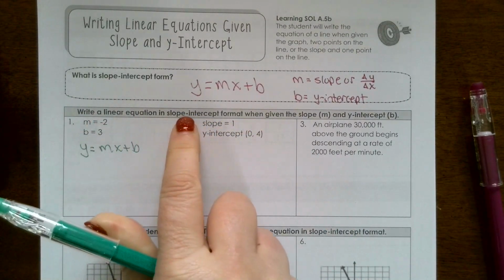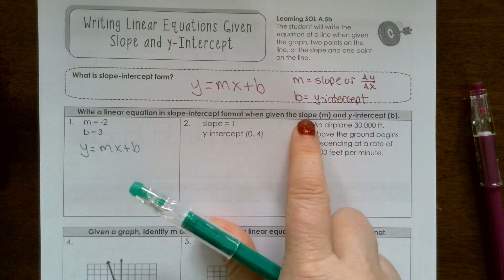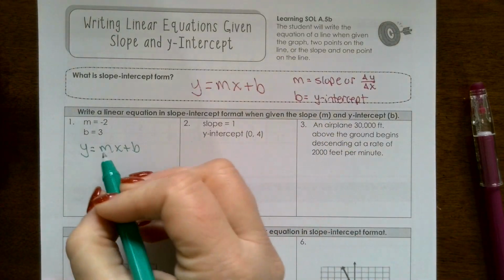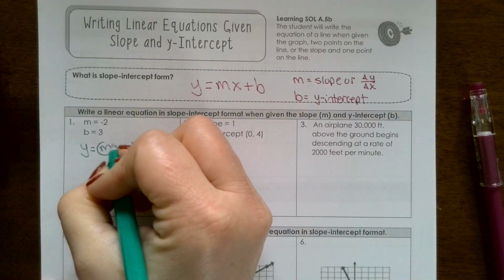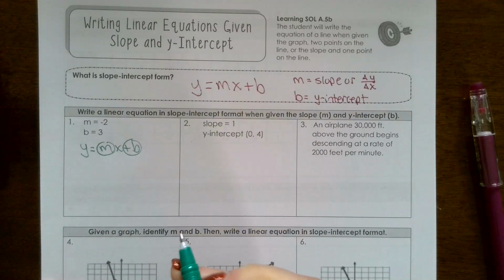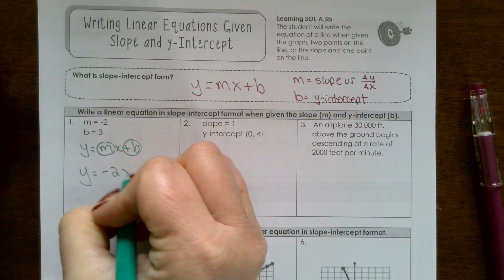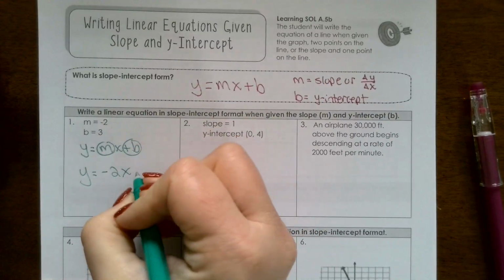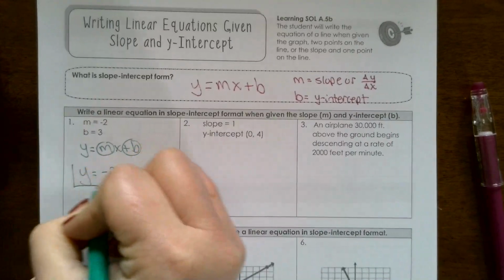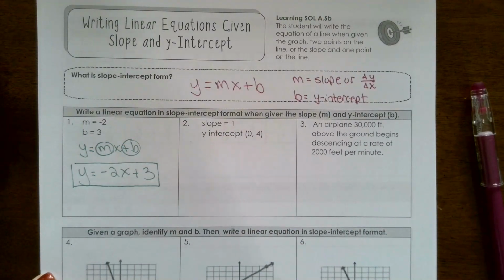The directions here: write a linear equation in slope-intercept form when given the slope and y-intercept. Well, I need to substitute for m and b. M equals -2, so y equals -2x, and b equals a positive 3, plus 3. So there is the equation with a slope of -2 and a y-intercept of 3.